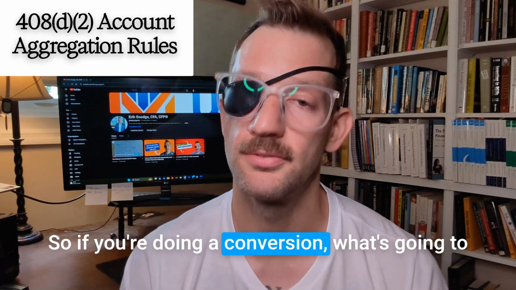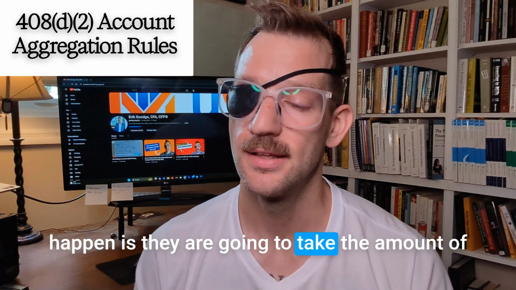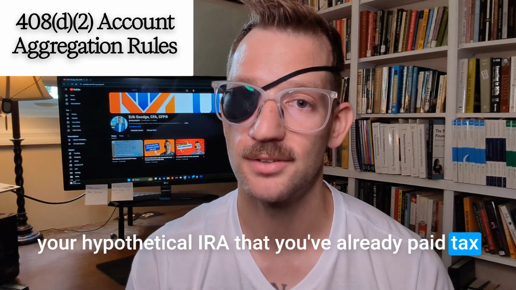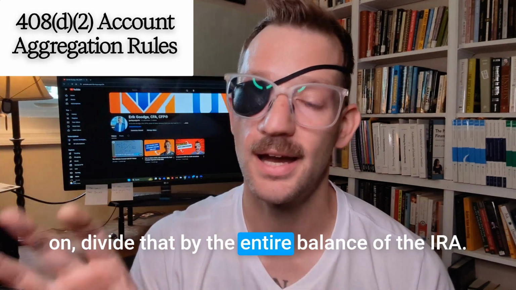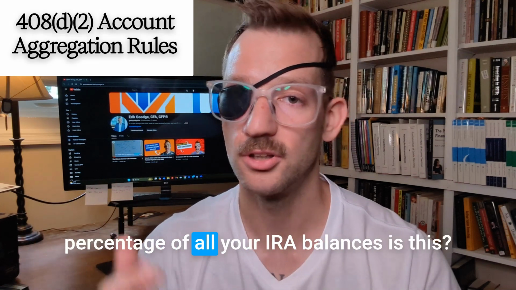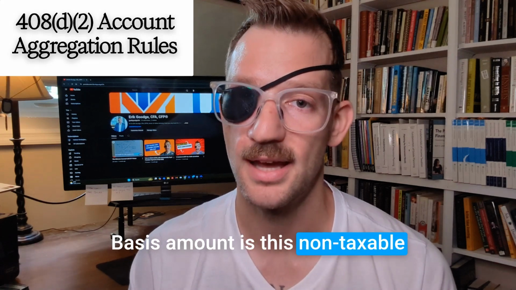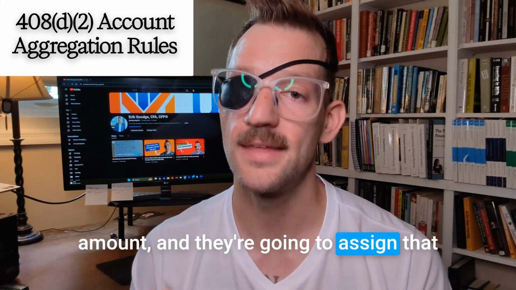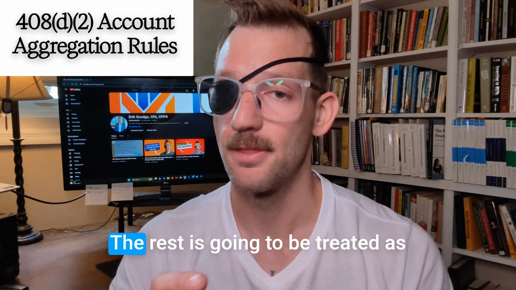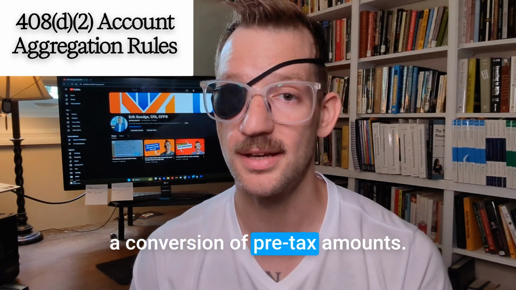So if you're doing a conversion, they are going to take the amount of your hypothetical IRA that you've already paid tax on and divide that by the entire balance of the IRA. They're basically going to say, what percentage of all your IRA balances is this basis amount, this non-taxable amount? And they're going to assign that percentage to a non-taxable conversion. The rest is going to be treated as a conversion of pre-tax amounts.